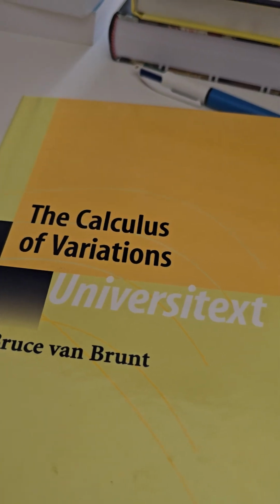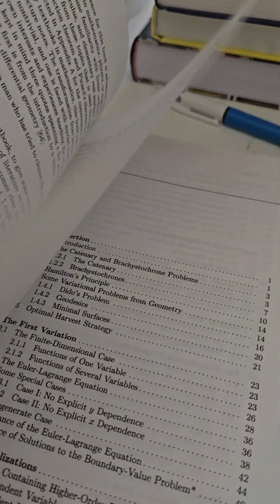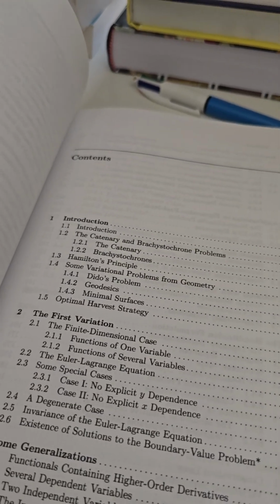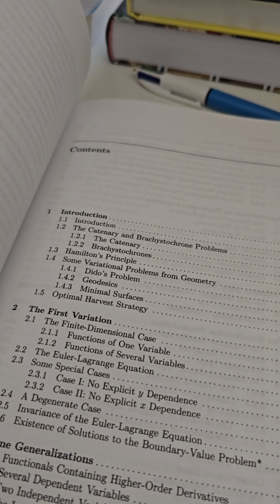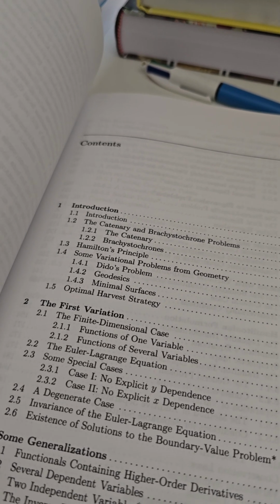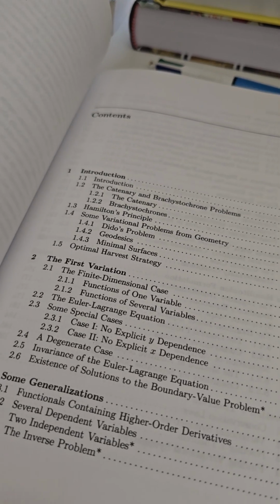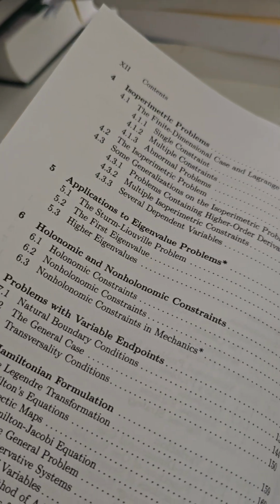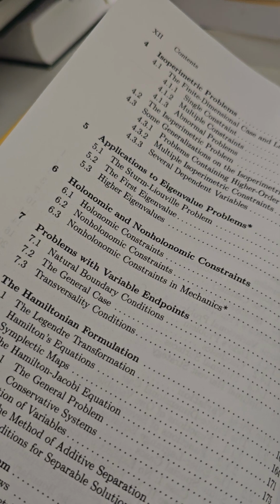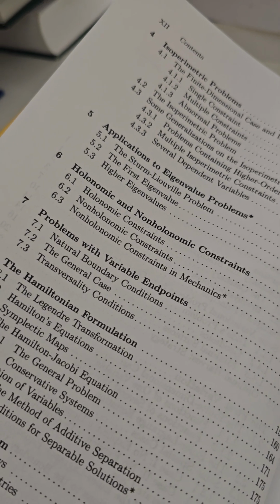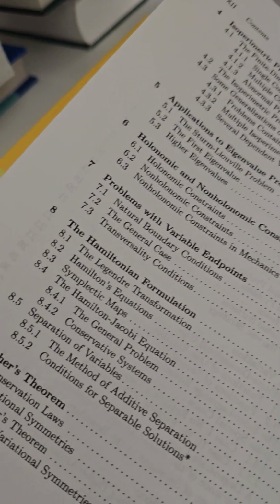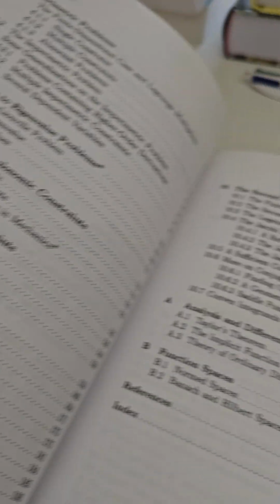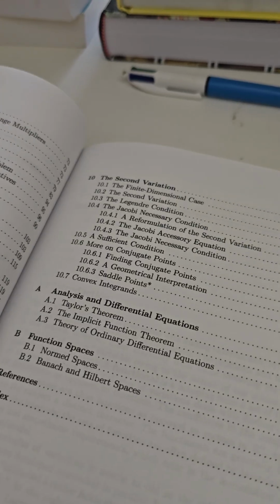Next we have here The Calculus of Variations by Bruce Van Brunt. A very rigorous book on calculus of variations. So we start with introduction, some introductory principles, Brachistochrone problem, Hamilton's principle, Dido's problem. Then we get to first variation, some generalizations. Then we get to isoperimetric problems, applications to eigenvalue problems, holonomic and non-holonomic constraints, problems with variable endpoints, the Hamiltonian formalism, Noether's theorem, the second variation, and some appendices.